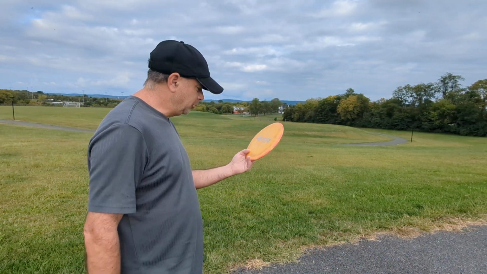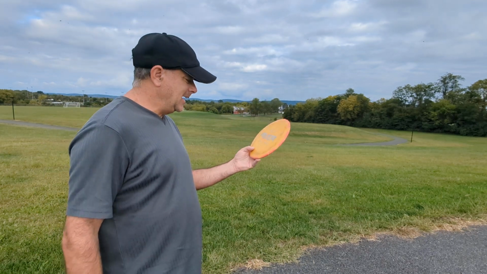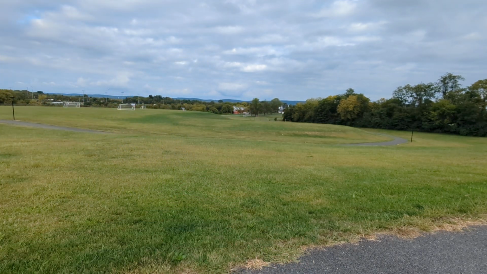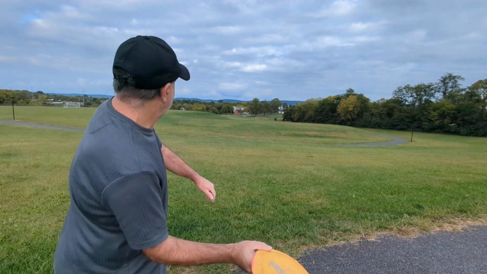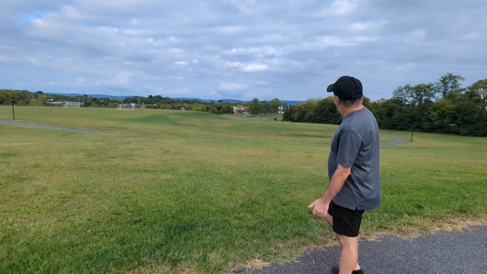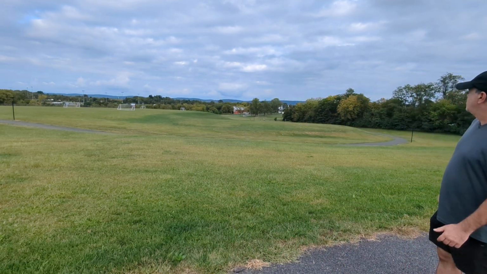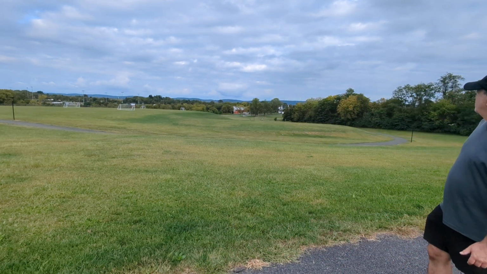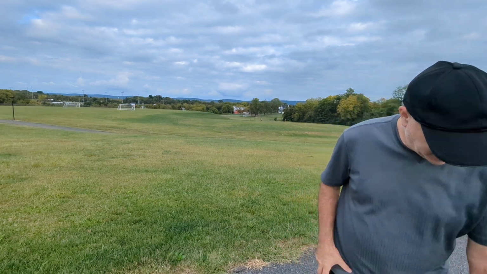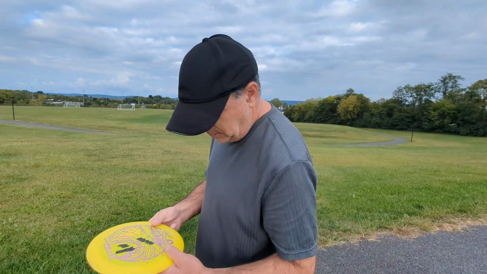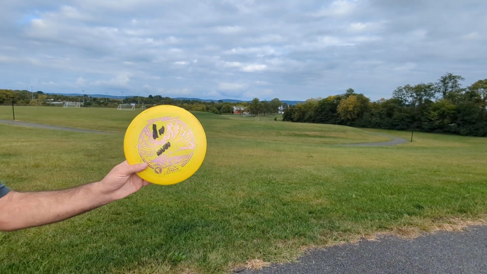The River, great disc. 7.7 -1.1. Let's see. Nice little roll at the end. This one, Tempest.